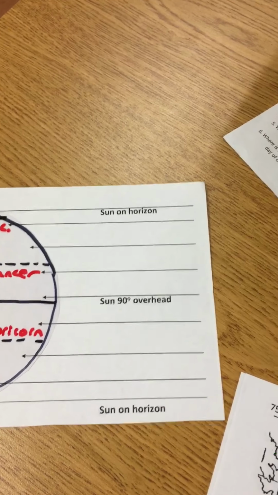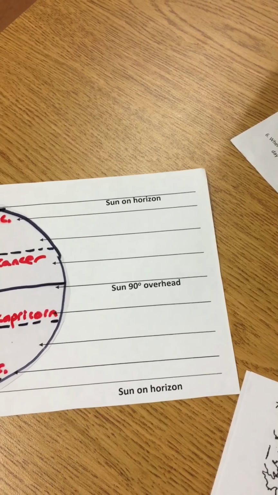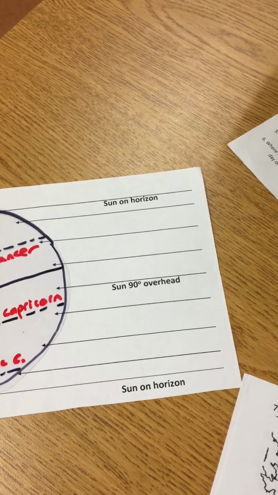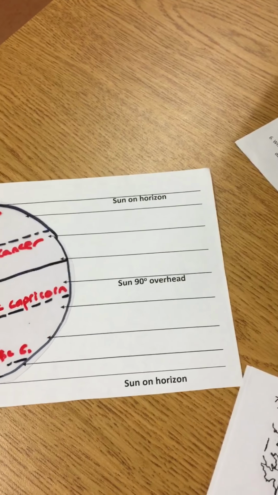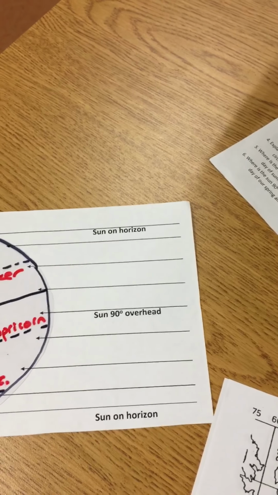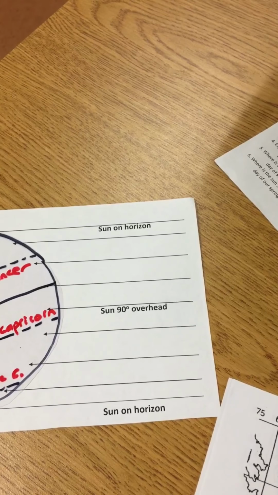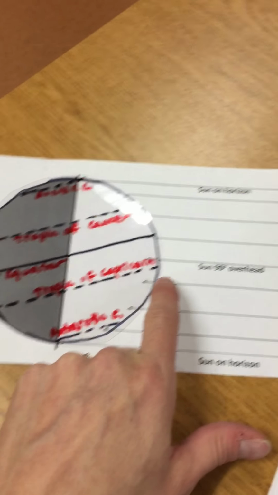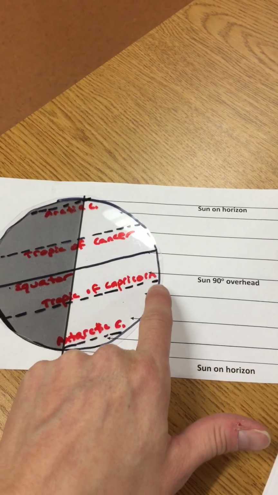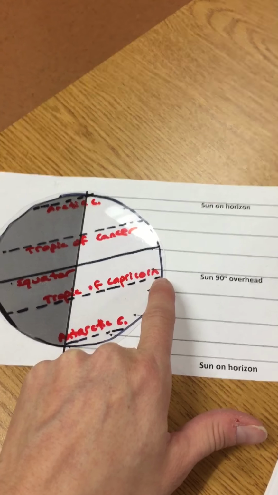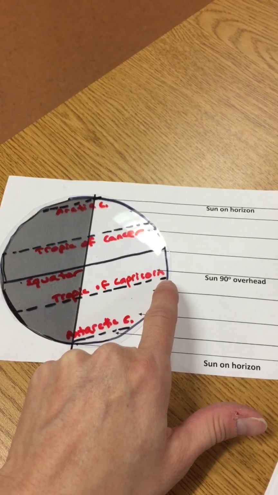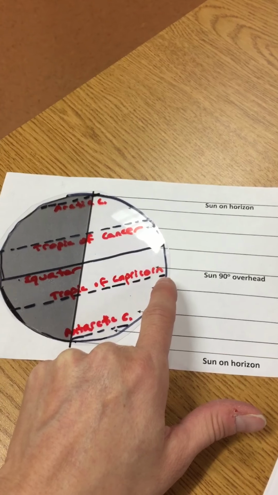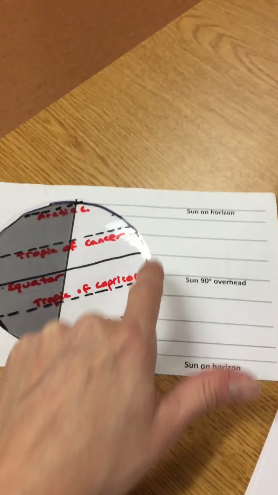So let's say the Earth looks more like this. And these circles don't line up perfectly. But here, the sun is directly overhead, not at the equator, but at the Tropic of Capricorn. So this would be winter time for us in the northern hemisphere because the sun has shifted south.